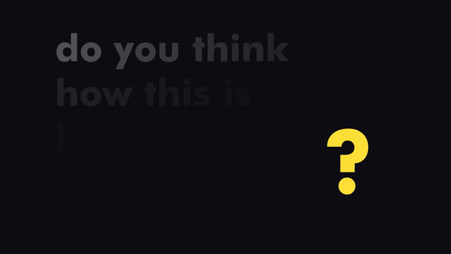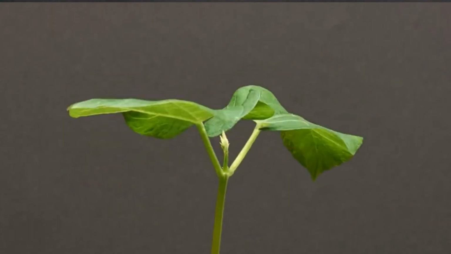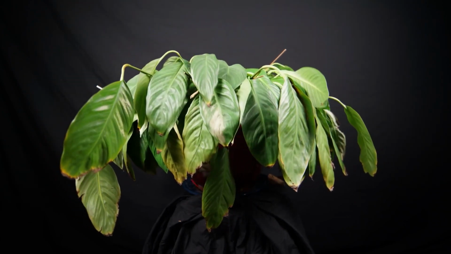Do you think about how this is actually linked with farming? During the growth cycle of a plant, when the plant receives excess water or lacks water, the plant eventually dies. This is exactly where we have to pitch in to calculate how much water the plant requires and then instruct our robot to make sure the required water is given to the plant.